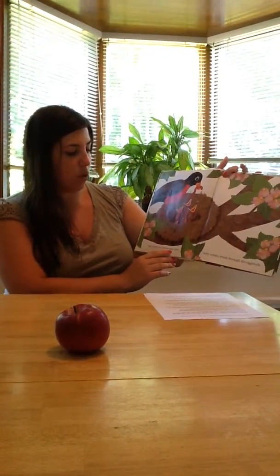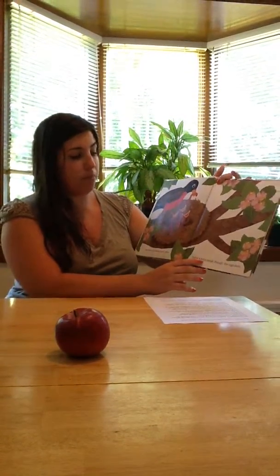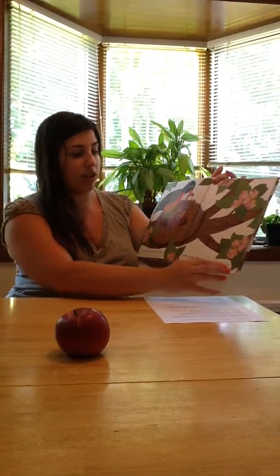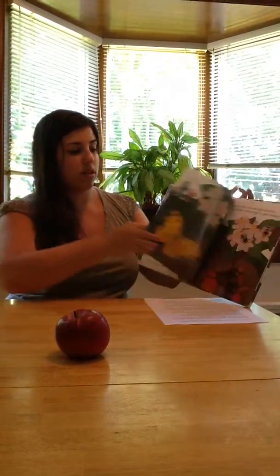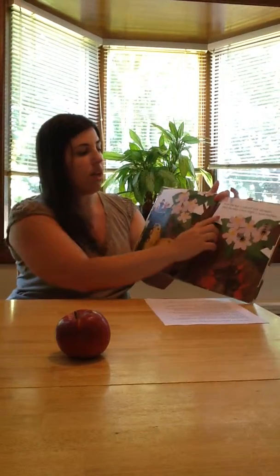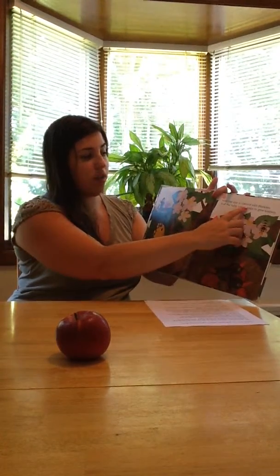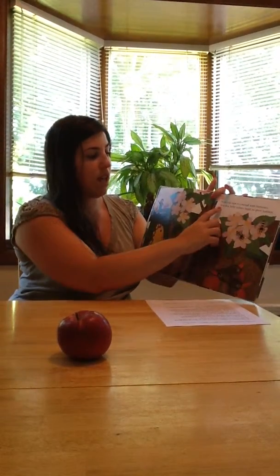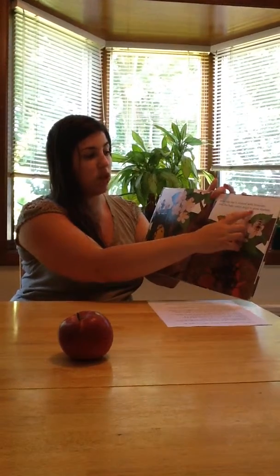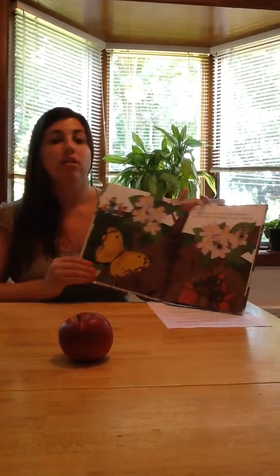Just when the flower buds open, baby robins break through their eggshells. Now our tree is covered with blossoms, and the baby robins begin to grow feathers.